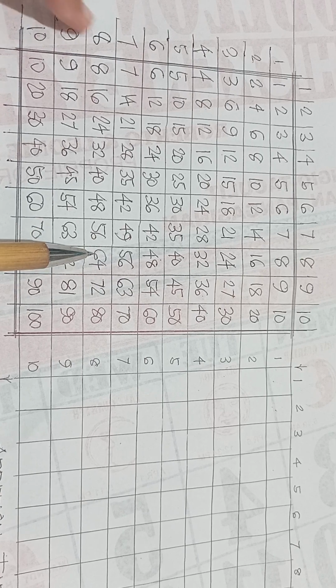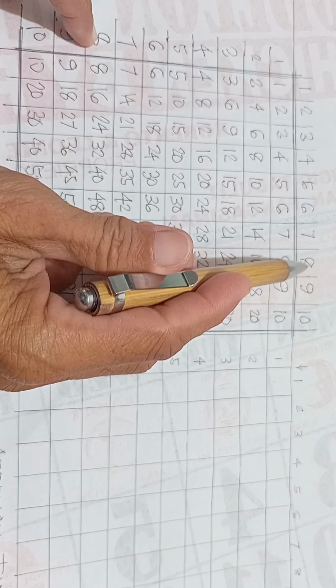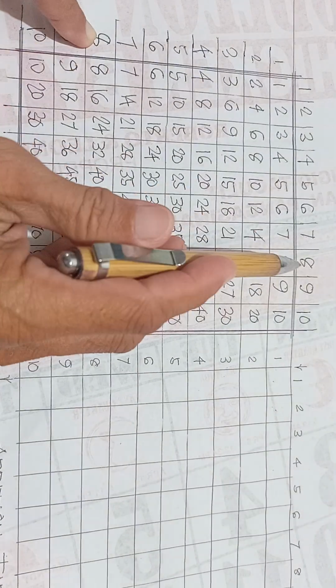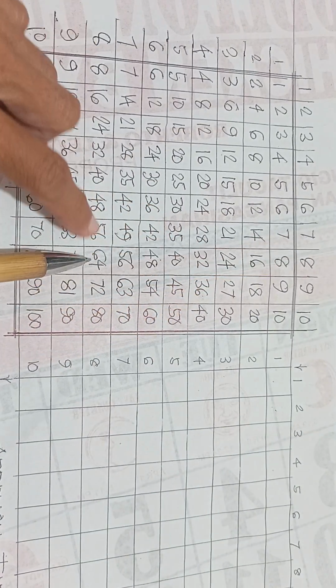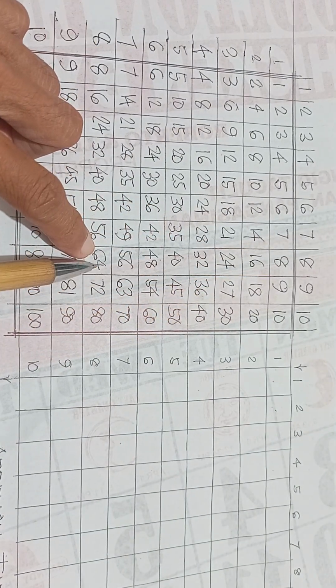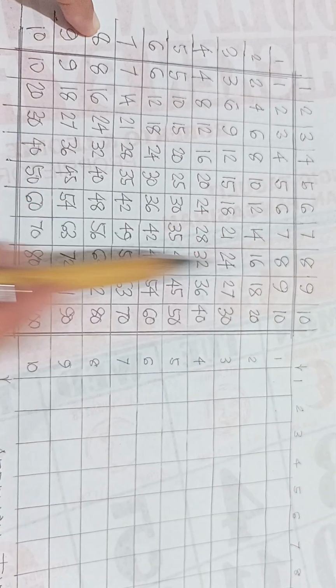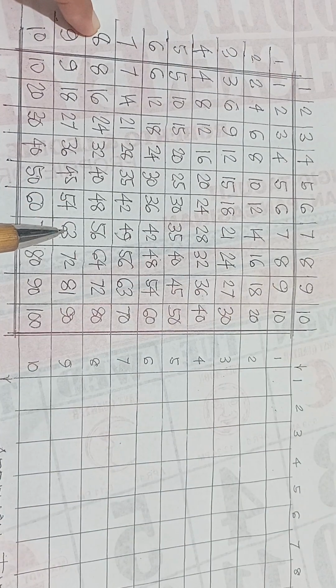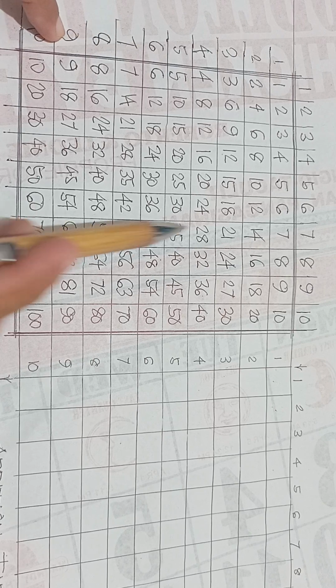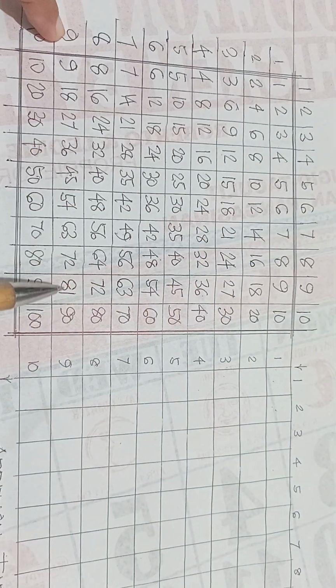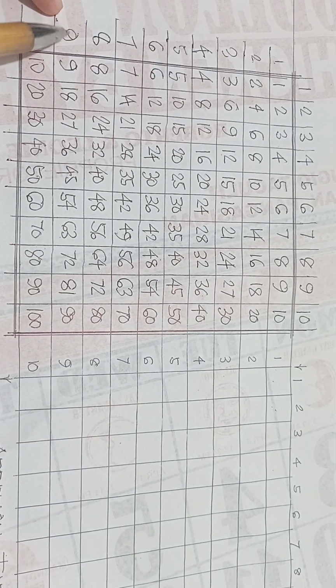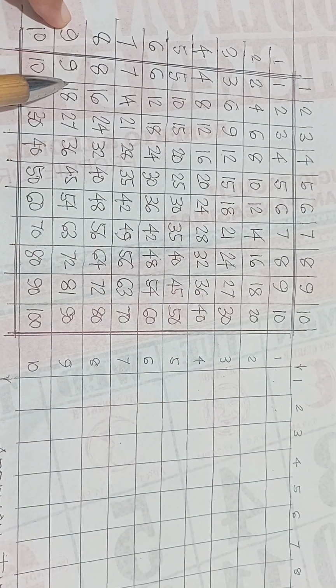Like 64, the two numbers are 8 and 8. 8 times 8, they meet in 64. So 64 divided by 8, the answer is 8. So 63 divided by 9, the answer is 7. 81 divided by 9, the answer is 9. That's the division.